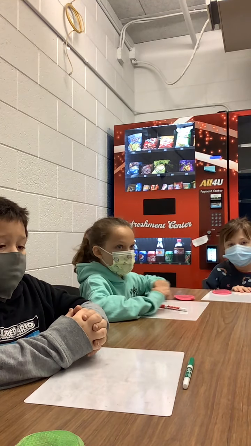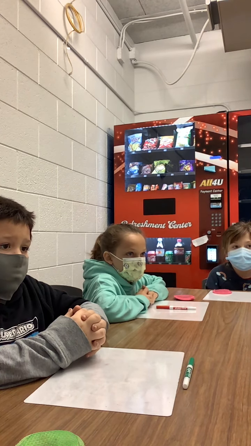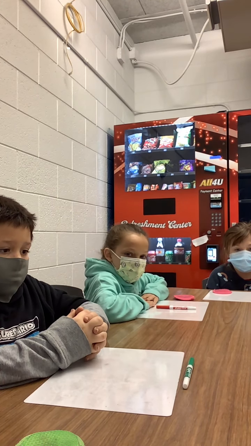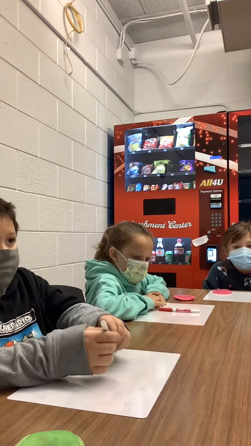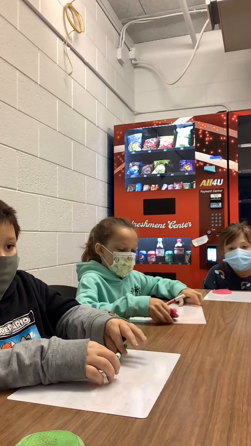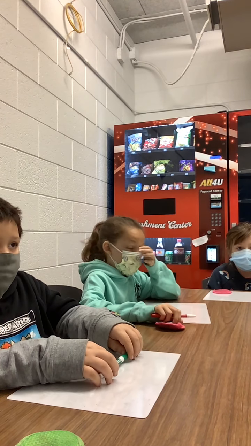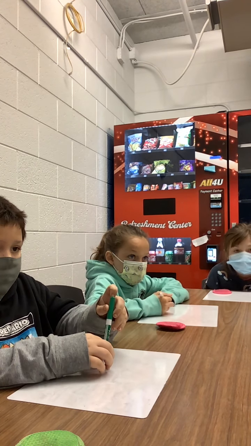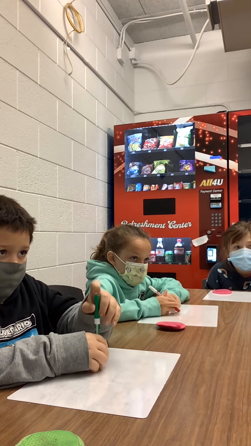Okay, so today we are going to learn about multisyllabic words with an R-controlled vowel. So I'm going to write these vowels on my little mini board here. Now I'm going to write the vowel on the board, and I want you guys to give me the short vowel sound and the long vowel sound. The long vowel sound is the letter's name. Okay?